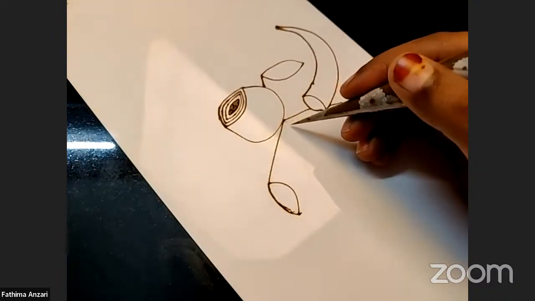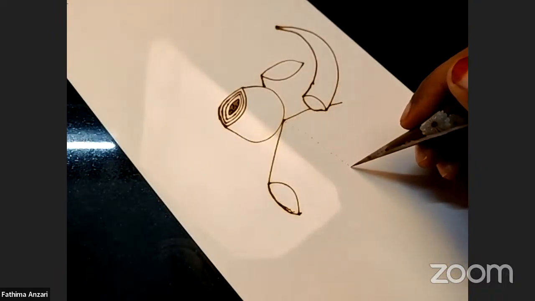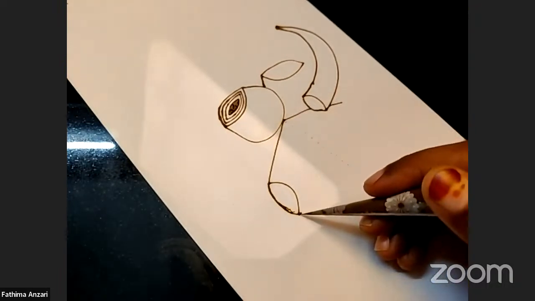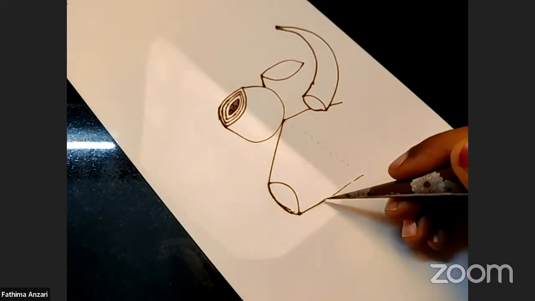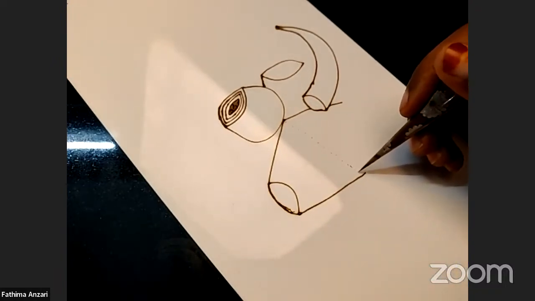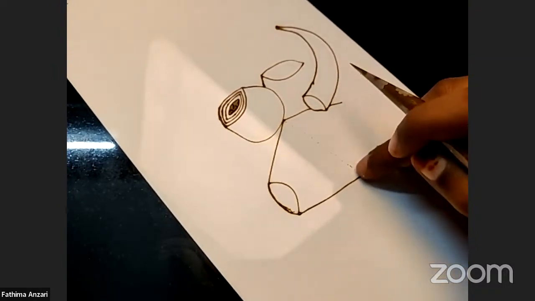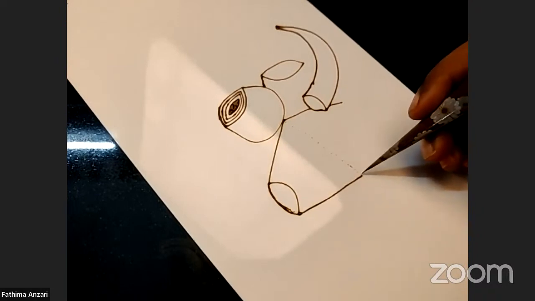So from here you can draw a line if you want to make it straight, pointed down. If you want that, you can bring it down like that by drawing a line. So you will get that straight kind of look, like everything will be parallel.